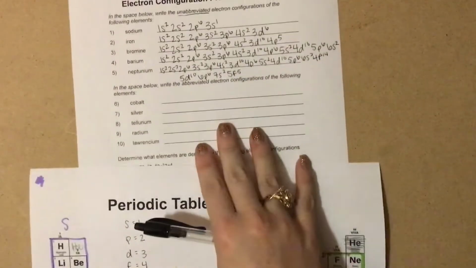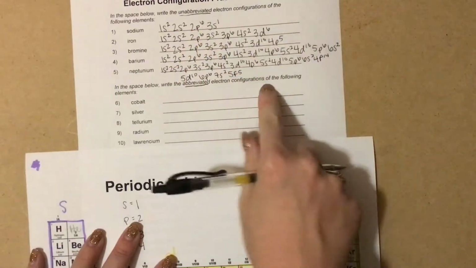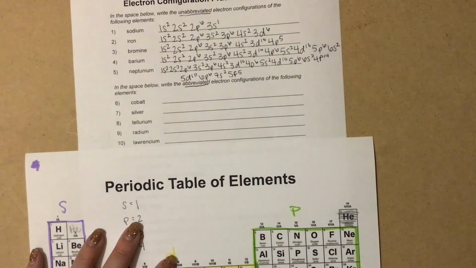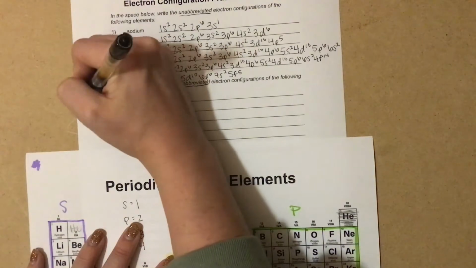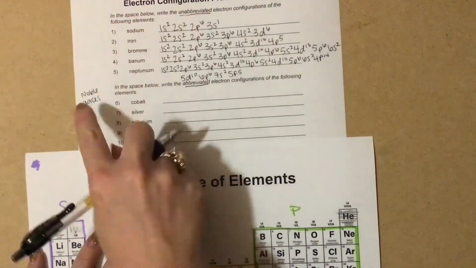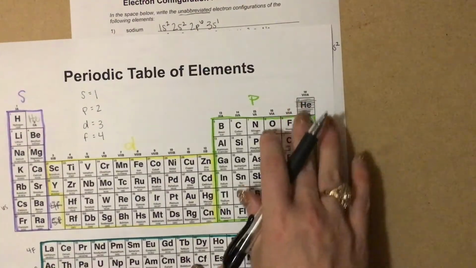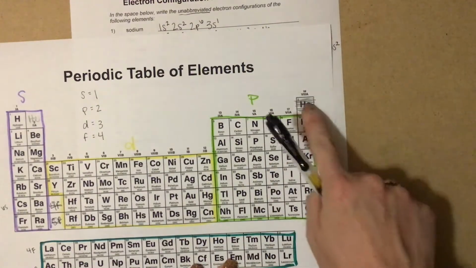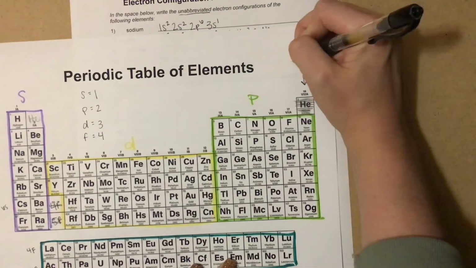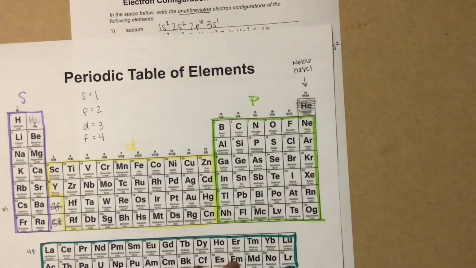Next up in this section, we're going to write the abbreviated electron configurations for the following elements. Whenever we do abbreviated electron configurations, we are always going to use noble gases. Just as a refresher, all of our noble gases are located in this far right-hand column, including helium. So here are our noble gases.